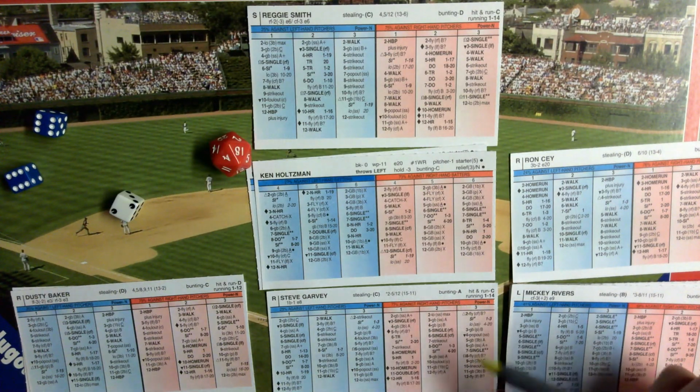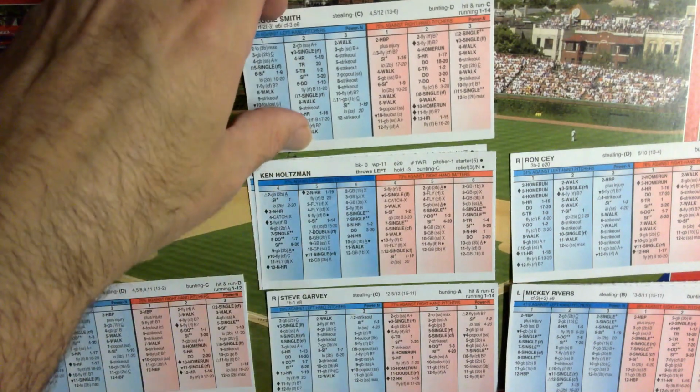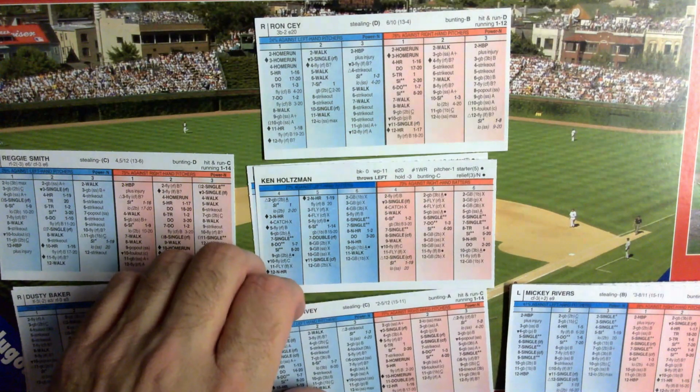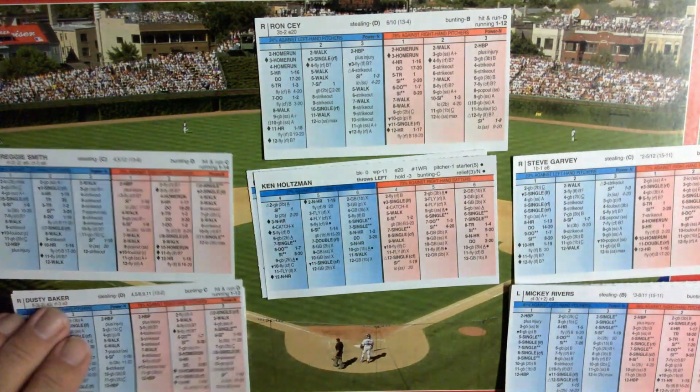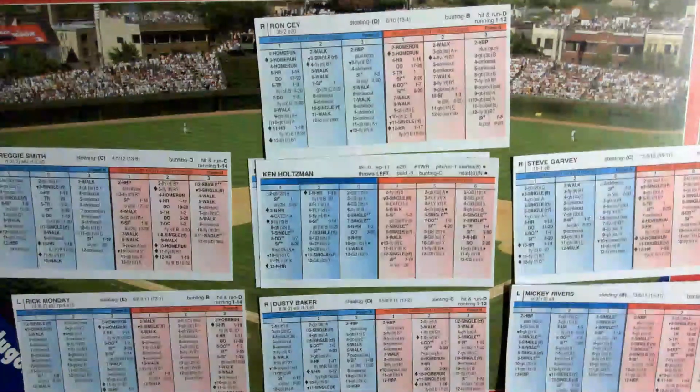That's a 2 and a 12 against a left-handed pitcher. 2 and a 12 is a walk. Holy cow. So the bases are loaded. We're going to have Dusty Baker up next, who hit over 30 home runs in 77. So this couldn't have gone any worse for the Yankees than how this game is played out.